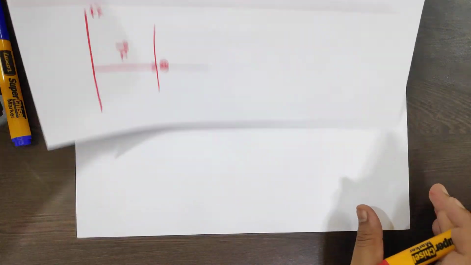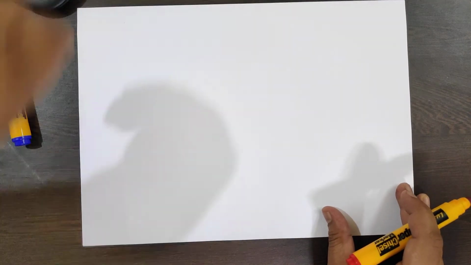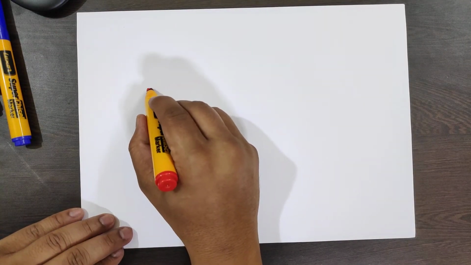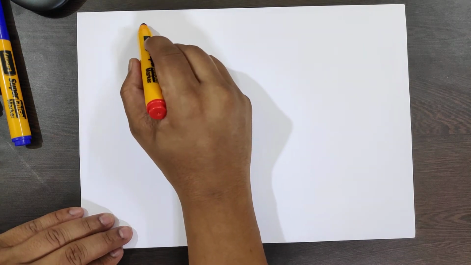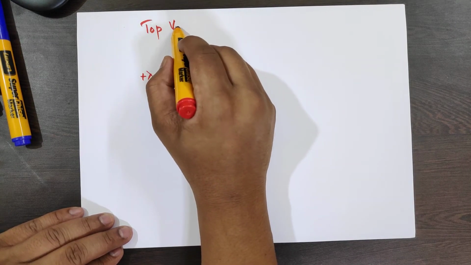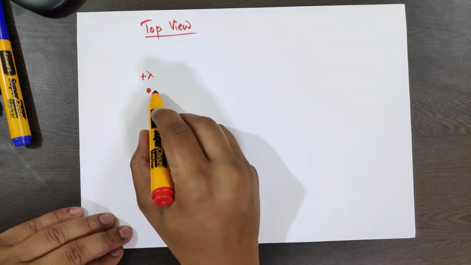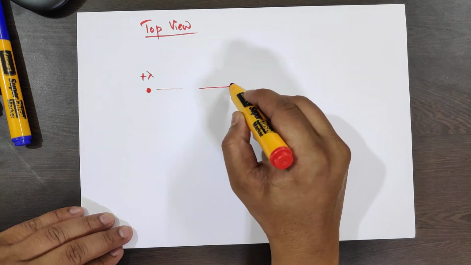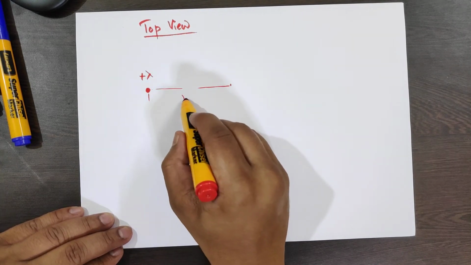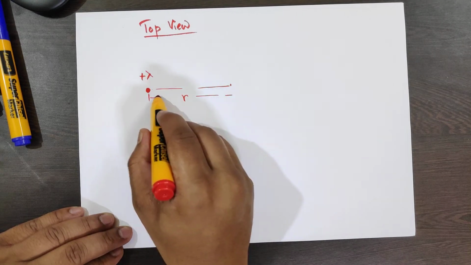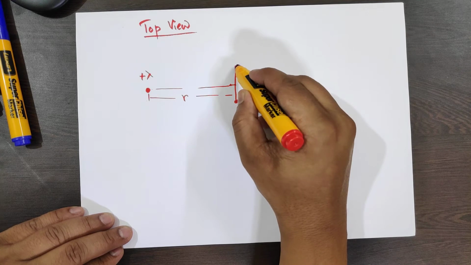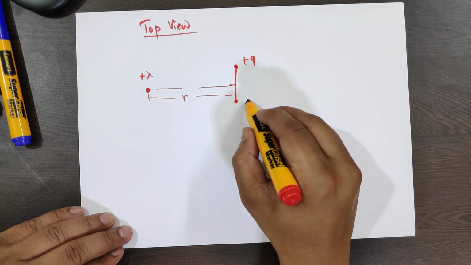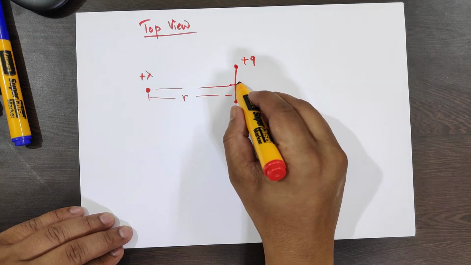So we'll do one thing: we will view the thread as a point. That means we are viewing it from the top view. So there's a top view, and there at a distance r you have the dipole like this. Here is the dipole, plus q and minus q.